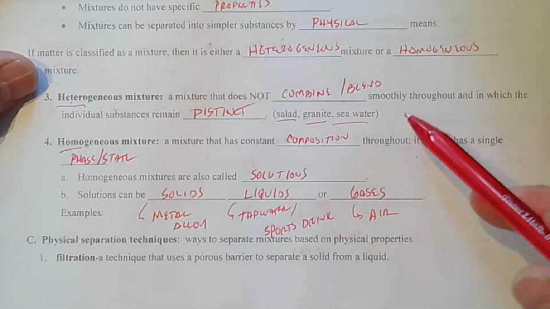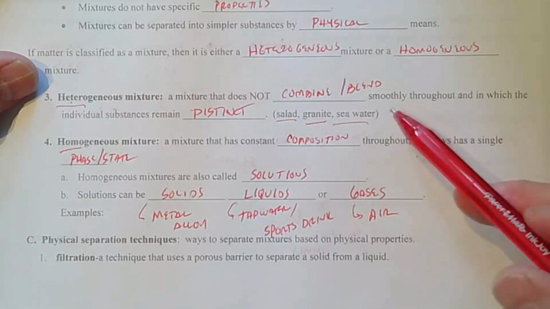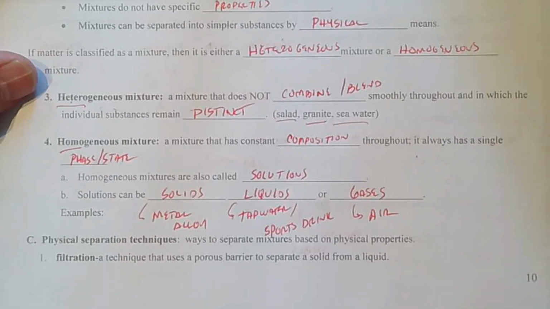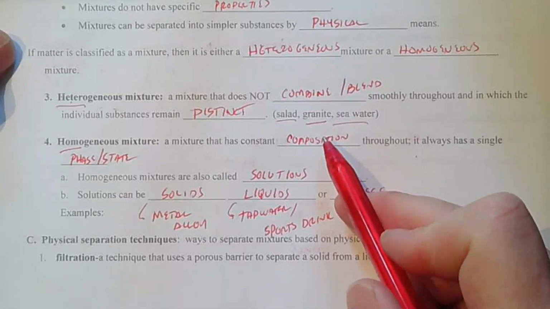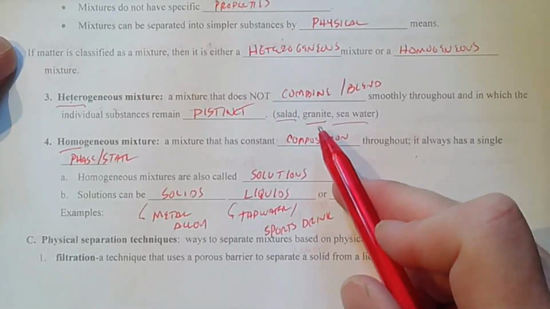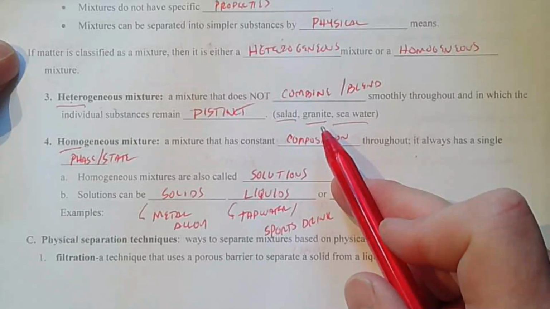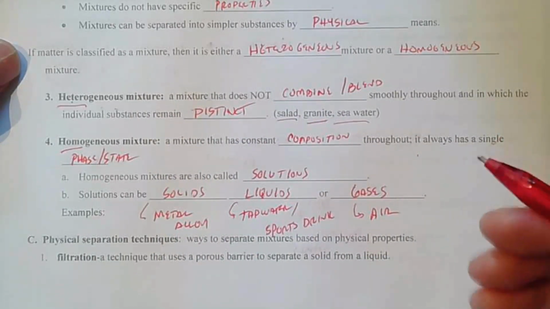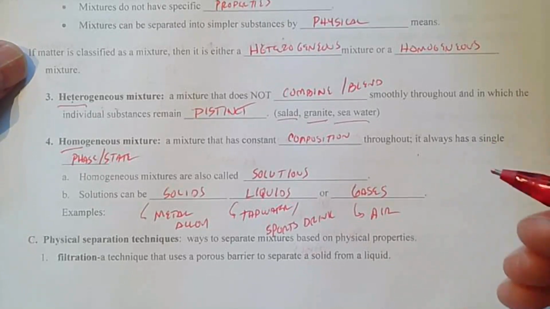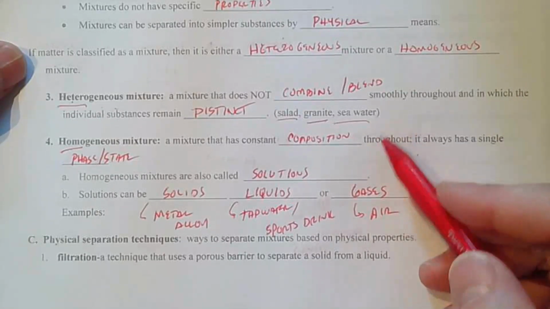Heterogeneous mixture does not have a constant, mixed composition throughout. Homogeneous means it does. Raw milk, if you've ever seen raw milk that came straight from the cow, so to speak, it's heterogeneous because if you let raw milk rest, it's going to separate into layers.